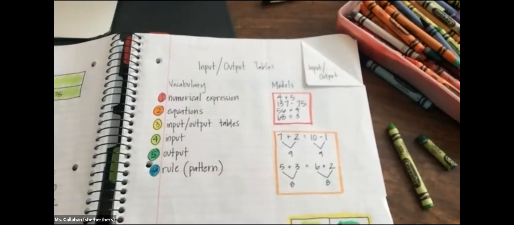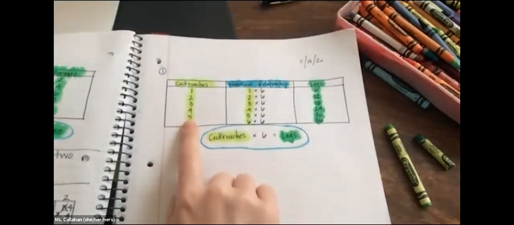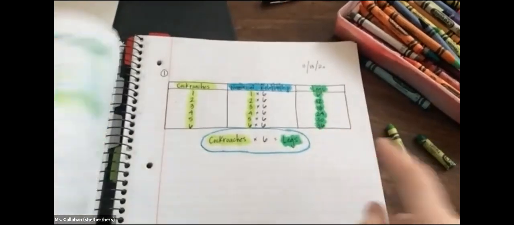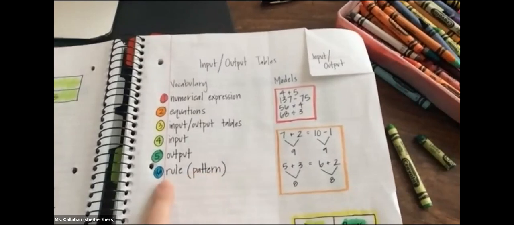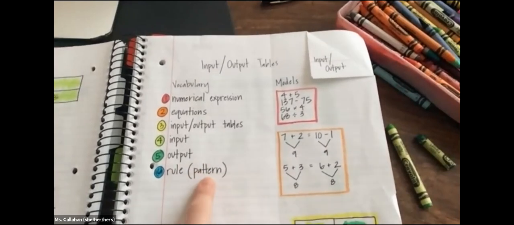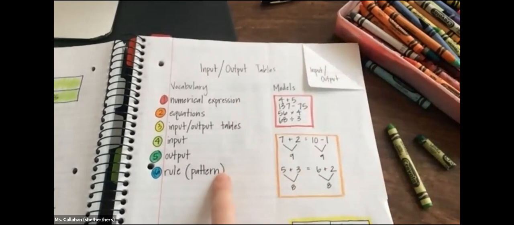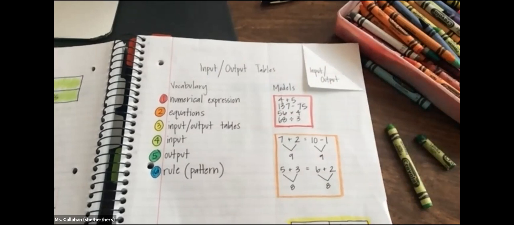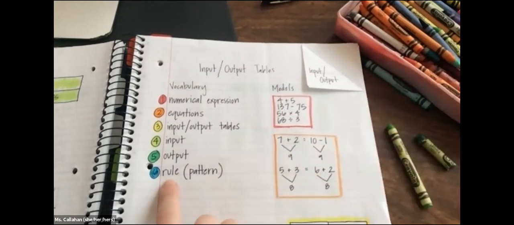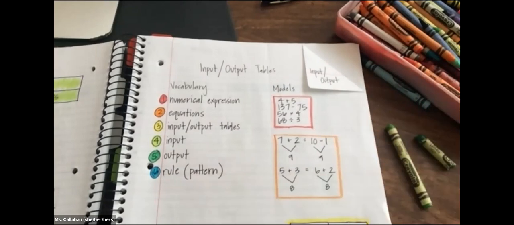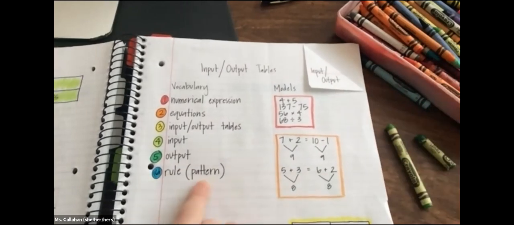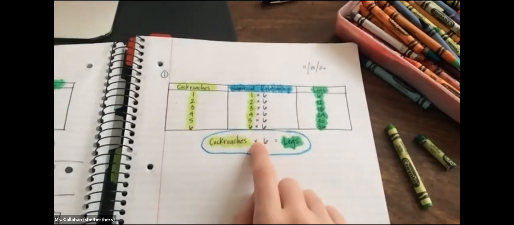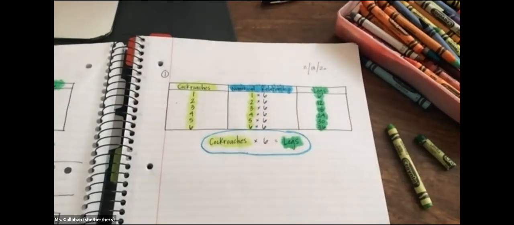Input, light green, just like we did here. Output, dark green, just like we did here. And then our rule or pattern, we're going to call it rule, but we can just remember in our brains that pattern always works. What I meant to say was that our rule is the pattern that we see within our table. So we circled our rule, which is the amount of cockroaches times 6 equals legs.